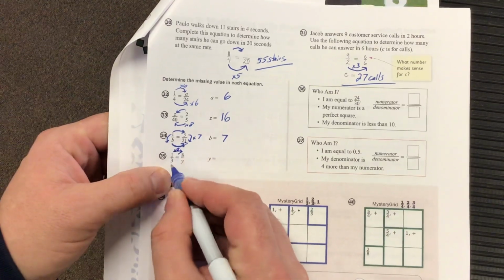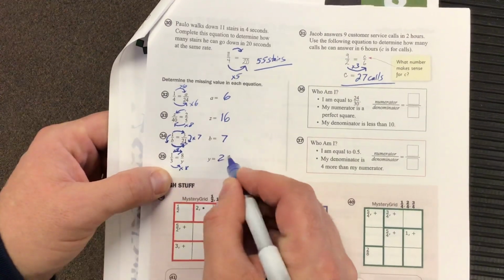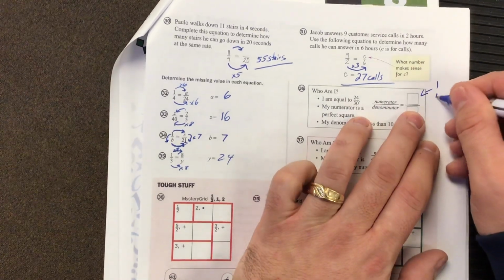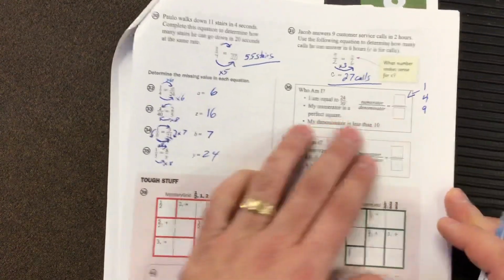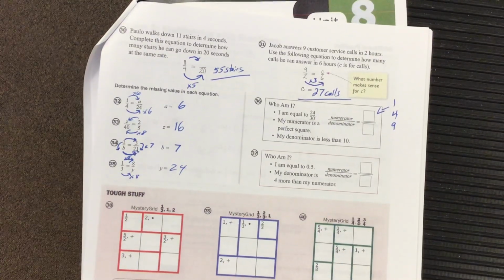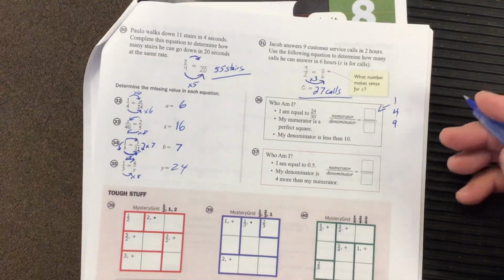Last one, going across, times 8 is 24. Question 36. I am equal to 24 over 30. My numerator is a perfect square. Remember, perfect square means 1 squared, 2 squared, 3 squared. Can't be more than that because it won't fit there. My denominator is less than 10.